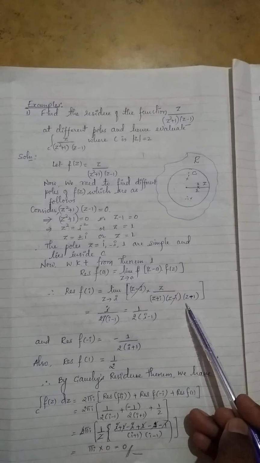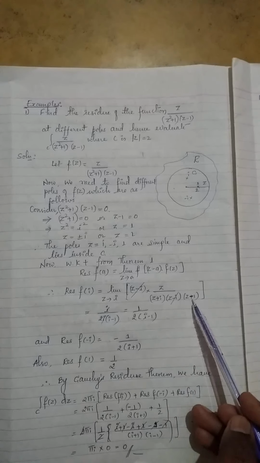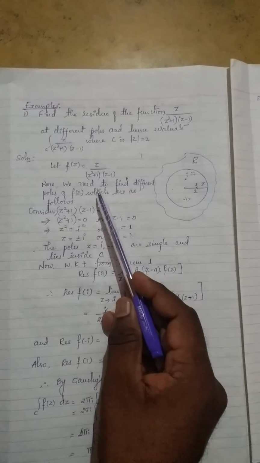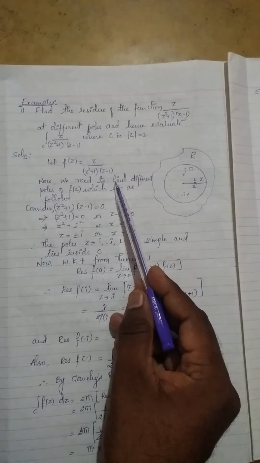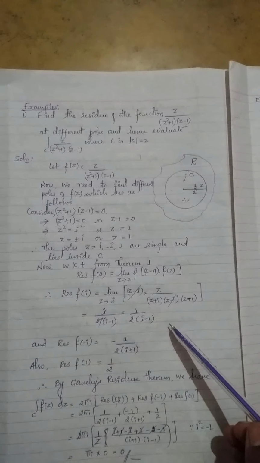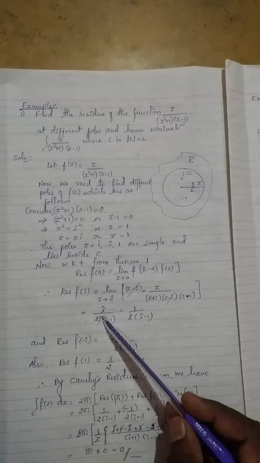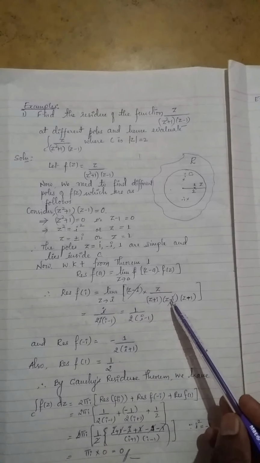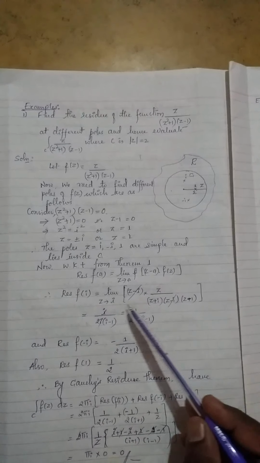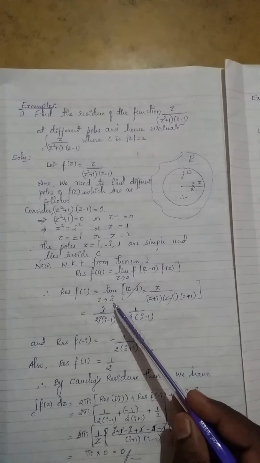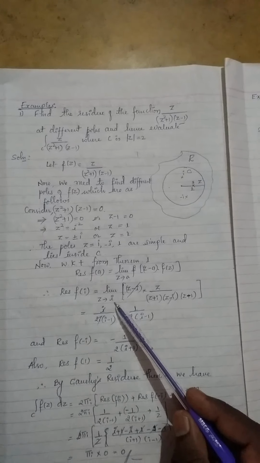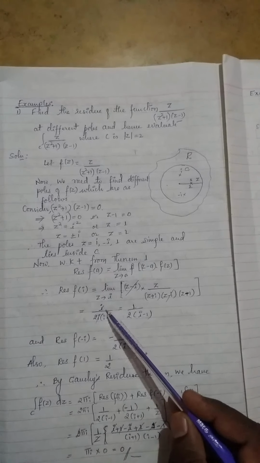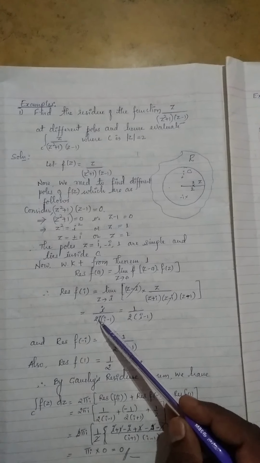If you multiply these three quantities, we get as it is (z square plus 1) into (z minus 1). So z minus i and z minus i get cancelled, and applying the limit we get 1 divided by (2i) into (i minus 1).